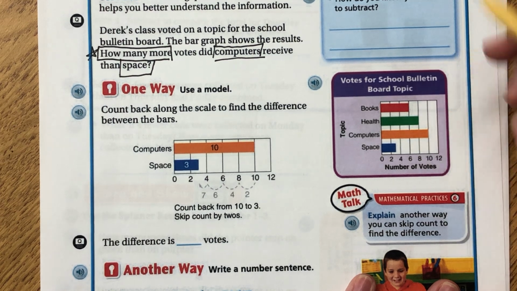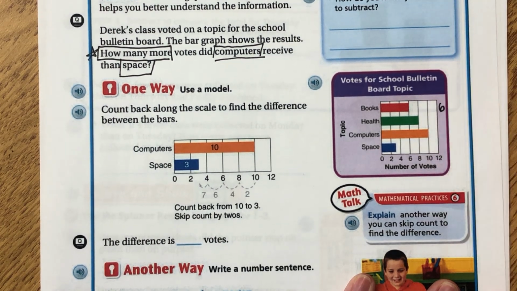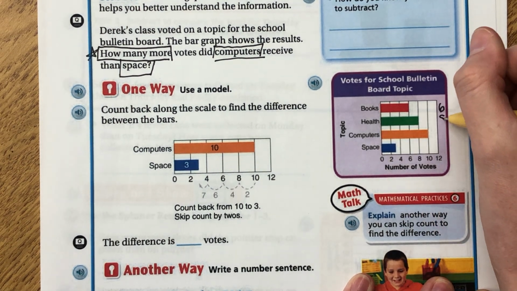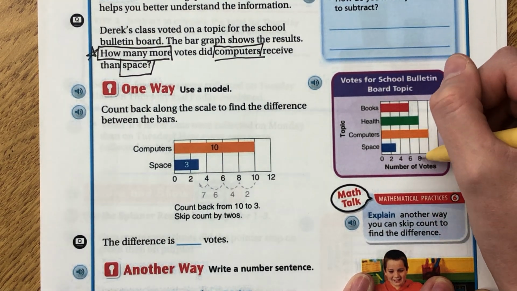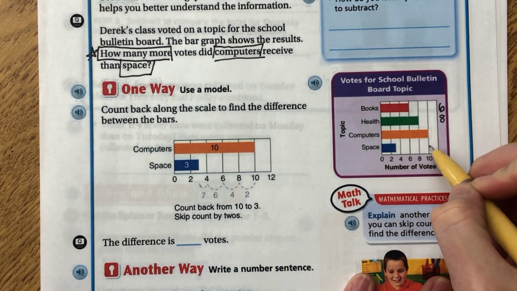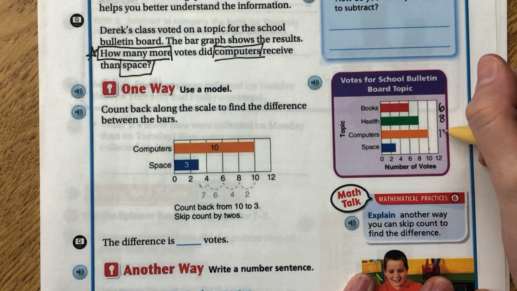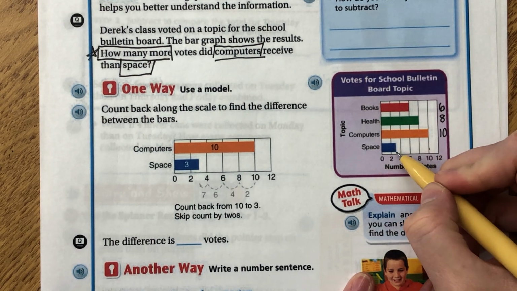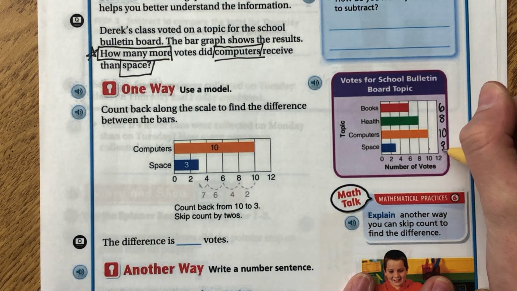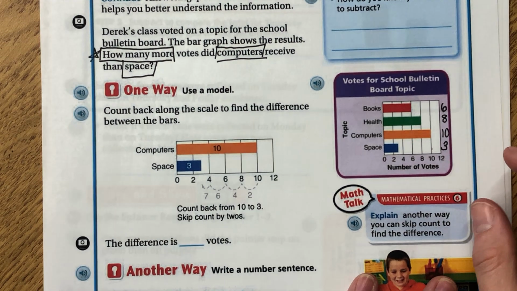So the total number of votes is 6. The total number of votes for health is 8 because it ends at this line. The total number of votes for computers is 10. And space ends between 2 and 4, and I know that that would represent the number 3.